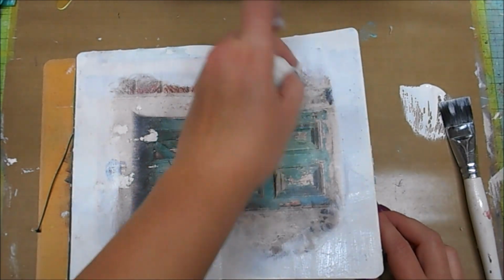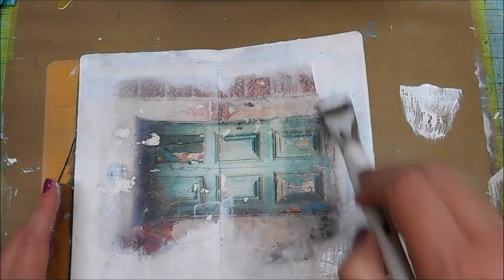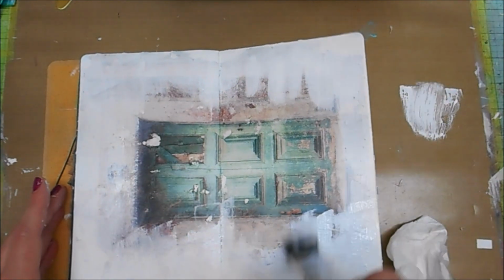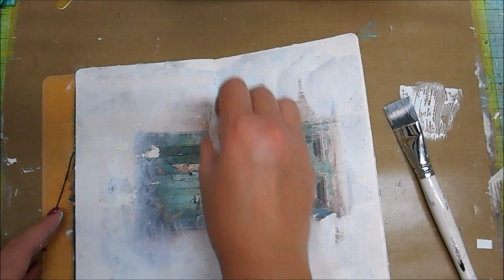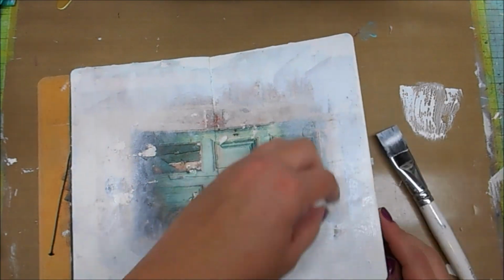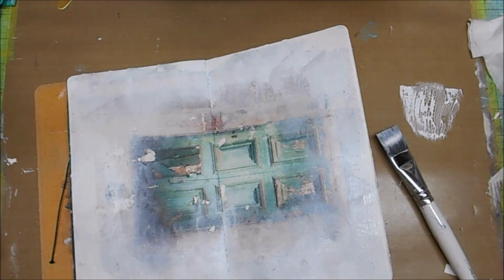Now this is Liquitex Professional Gesso. I have tried the Liquitex Basics and I do not like it. It's really gritty and I just don't like it. But the Liquitex Professional Gesso is really smooth, really nice, and it comes in like a squirty kind of bottle. So you don't have to worry about it drying up on you.